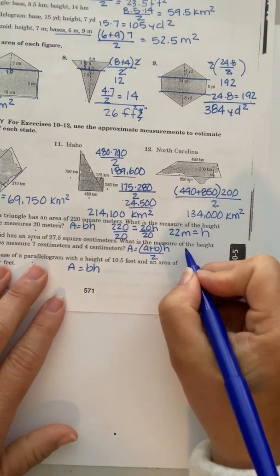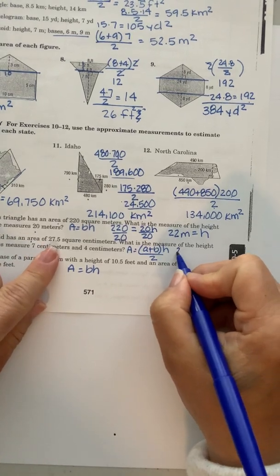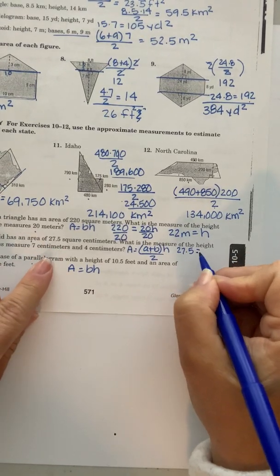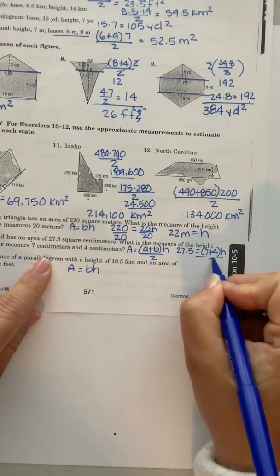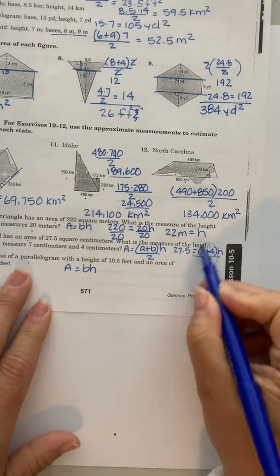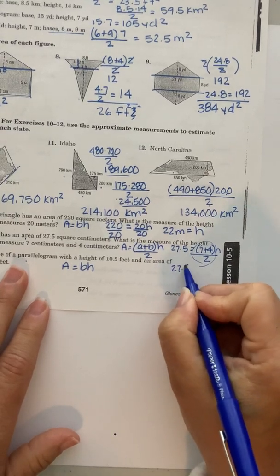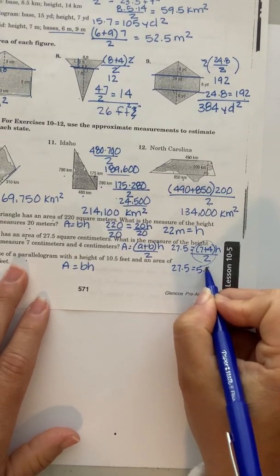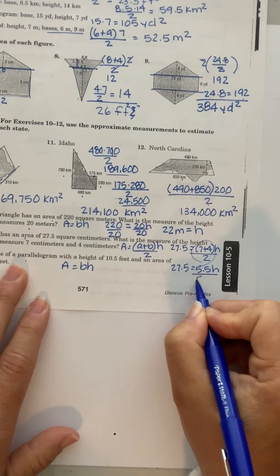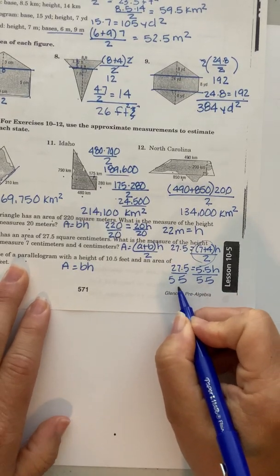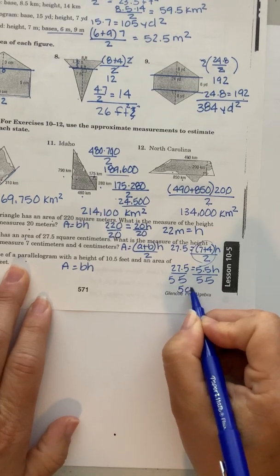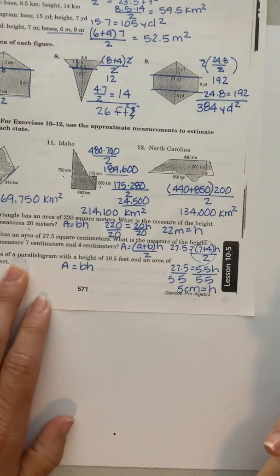This one here, it says the area is 27.5. It says the two bases are 7 and 4. I don't know the height. I'm going to divide it all by 2. This part here can be simplified. 11 divided by 2 is 5.5. You'll divide both sides by 5.5, right? And you'll end up with 5 centimeters for the height.